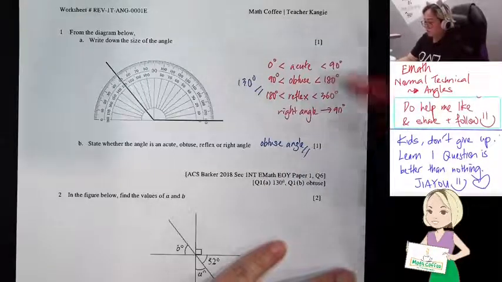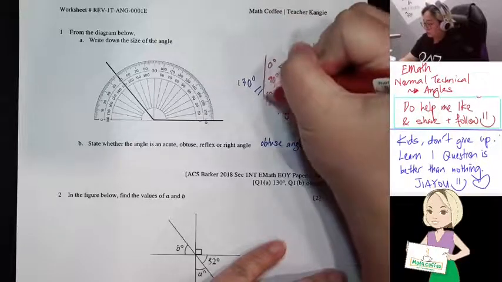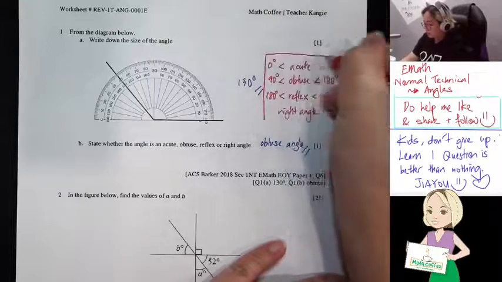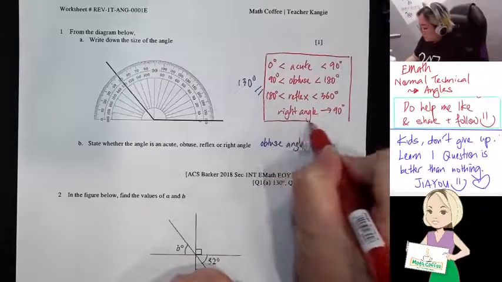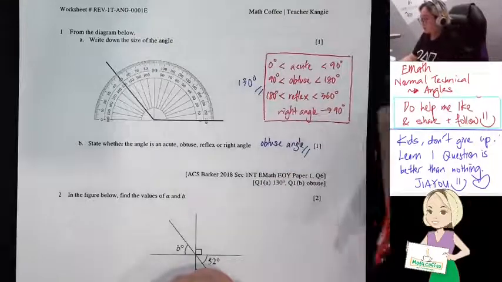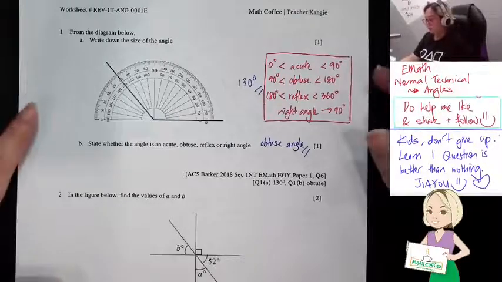So this is just cannot use protractor. What do you mean by cannot use protractor? Who says cannot use protractor? The protractor should be inside your pencil case. It's part of the stationery that you require. You need it to measure.